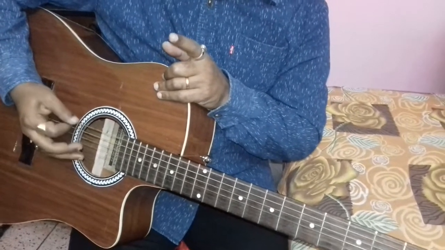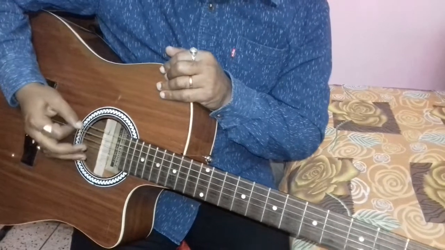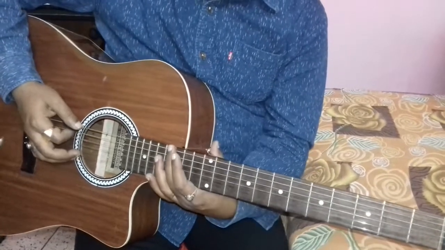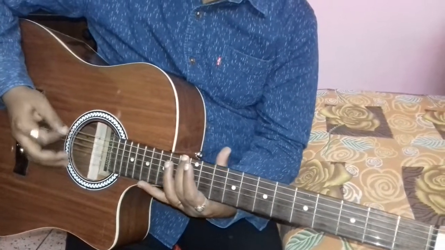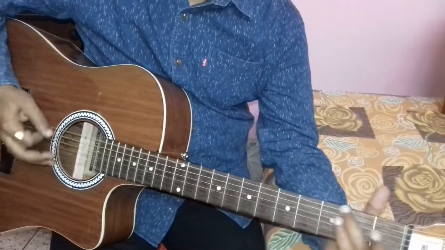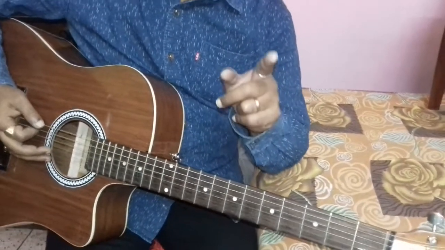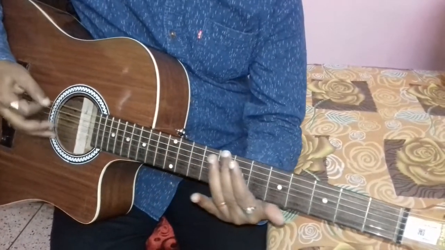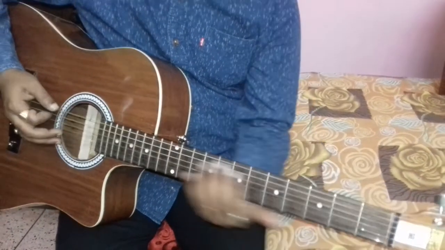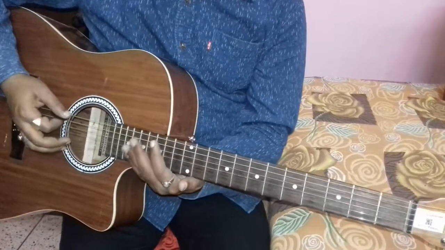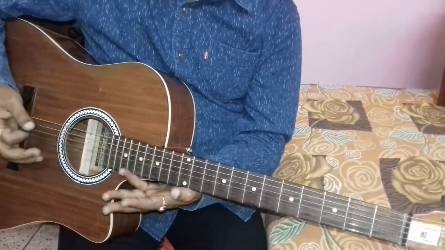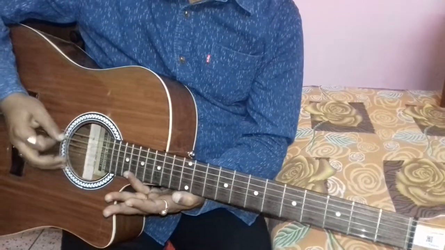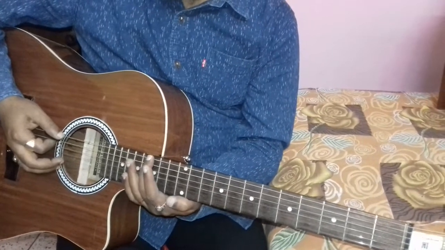This is your tempo 1 2 3 4. Now sliding from the 15th fret. Okay, 1 2 3 4 5 6 7 8. Okay, clear? One second. 1 2 3 4. That's your 16. Mute. Okay. So 1 2 3 4.